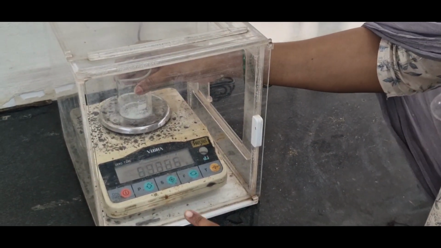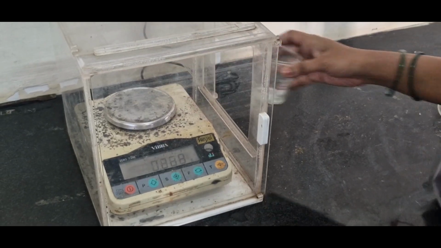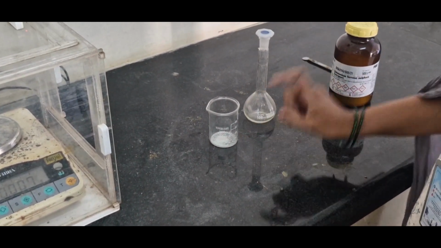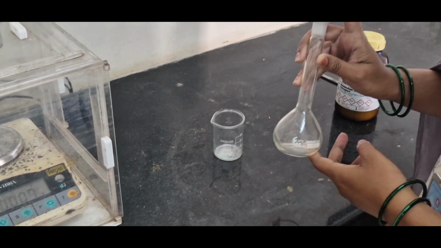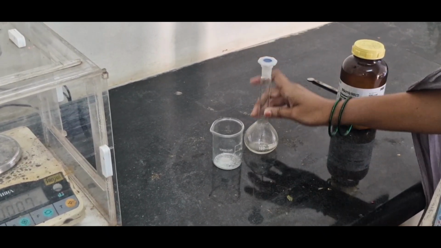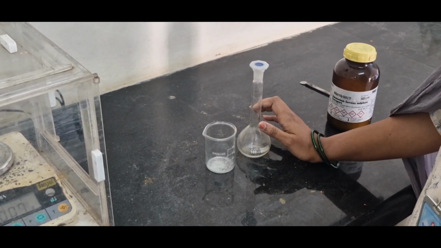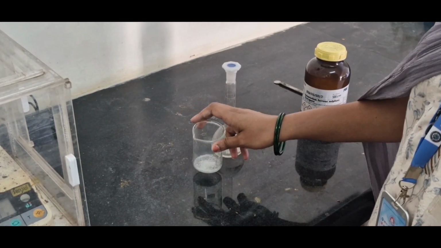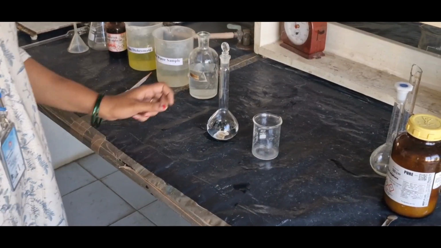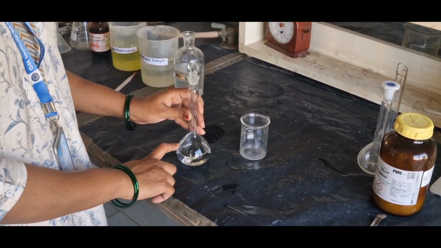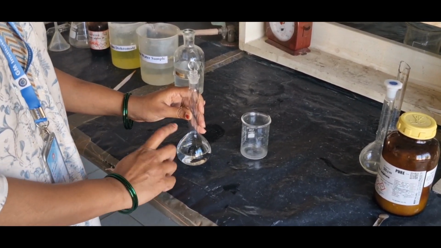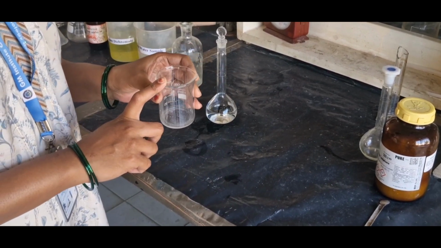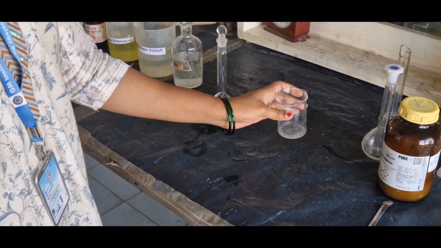And note down this as W1. Now transfer the weighed FAS into a 100 ml volumetric flask, add half a test tube of H2SO4 and make up the volume up to the mark. So now I have prepared the FAS solution by dissolving the FAS that I weighed. Then after transferring, take the weight of this empty beaker and note it down as W2.